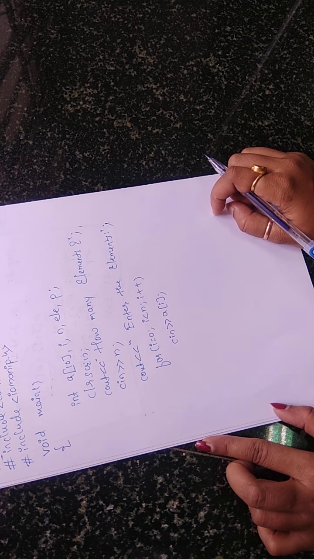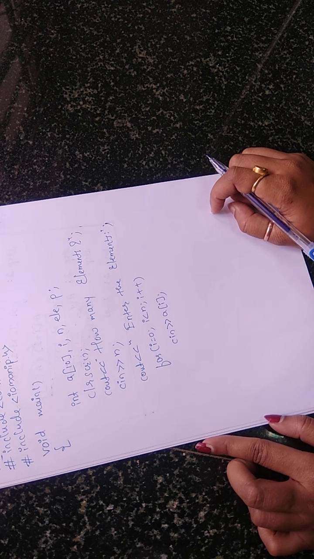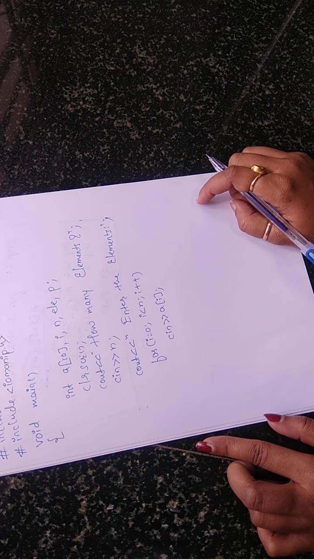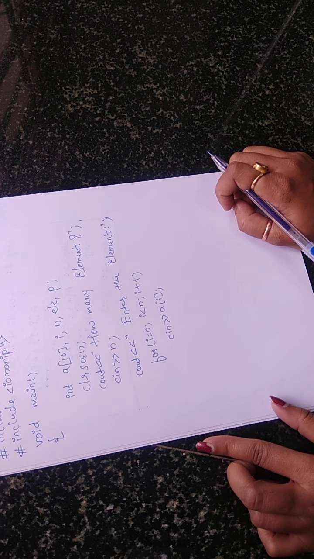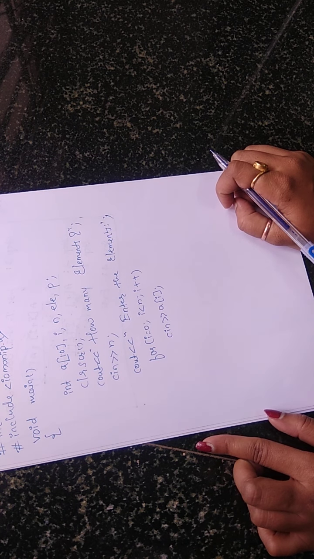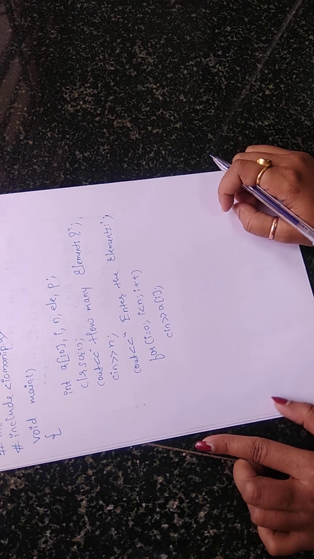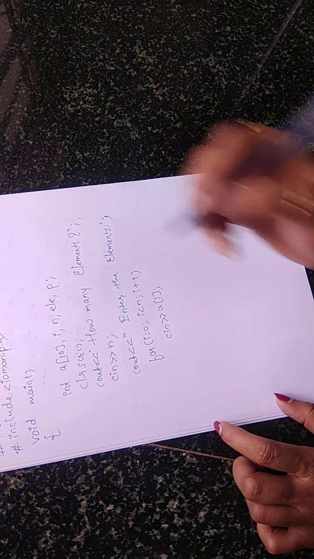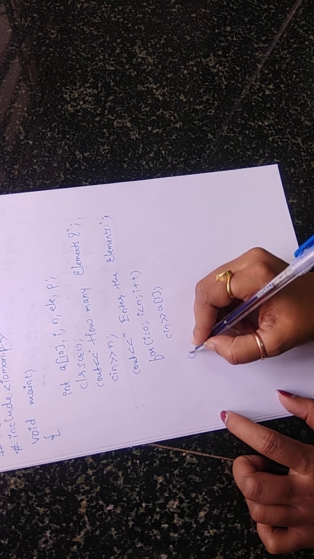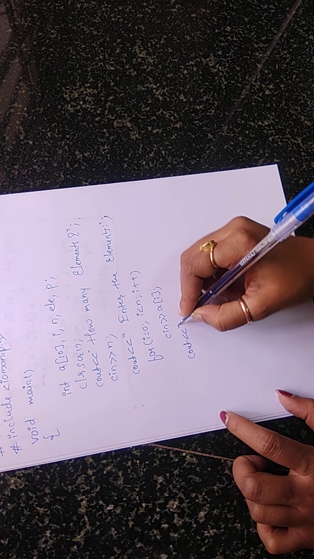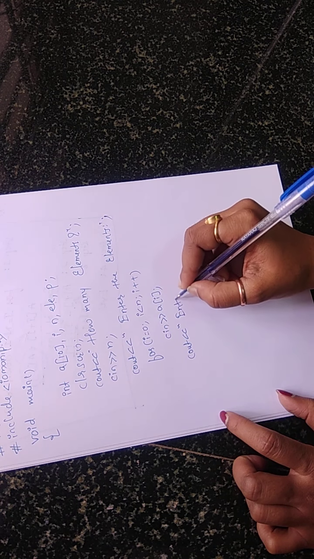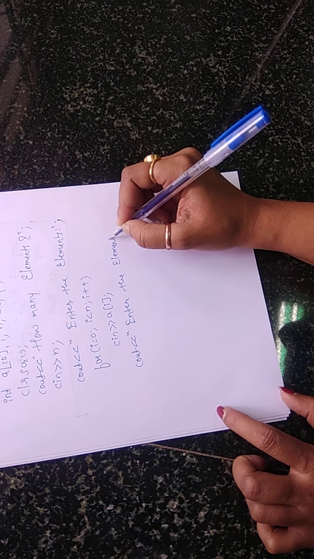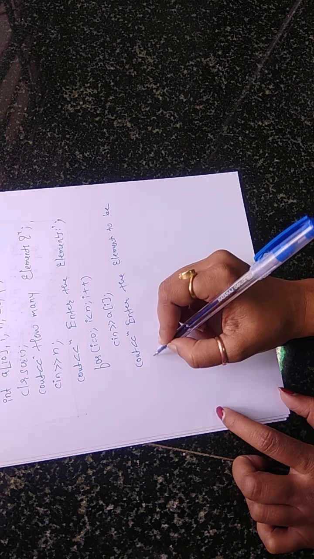So we have taken the size of the array and added all the array elements into the array. Now we have to read the value of the extra element we want to add in the array and the position in which we want to add it. So these two we have to read, that is the value of ELE and the value of P. So for that we'll print a message, cout enter the element to be inserted.